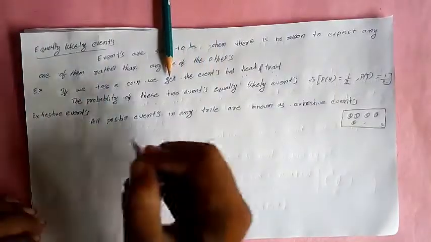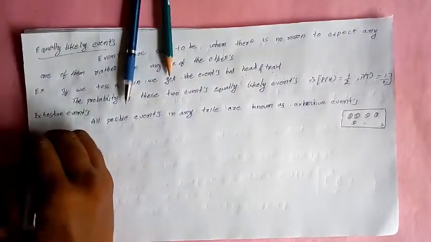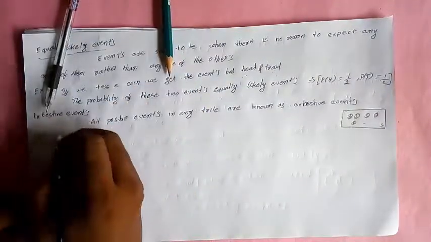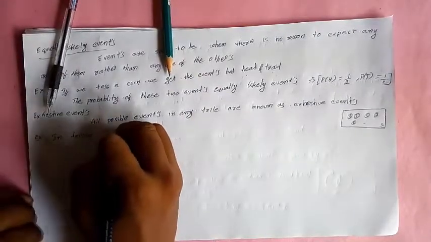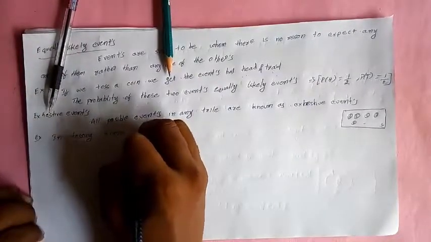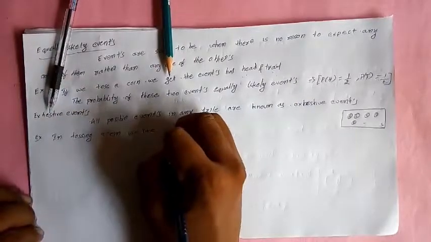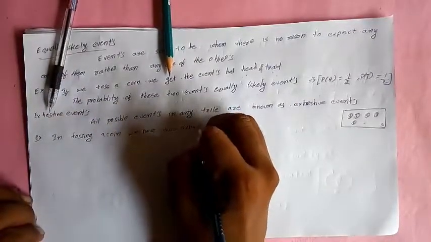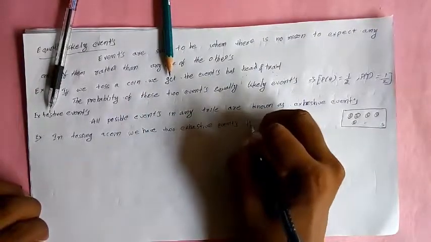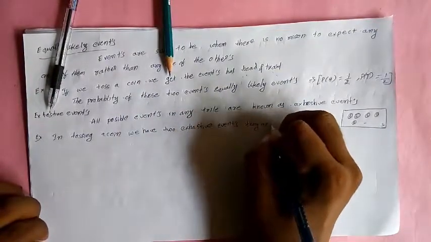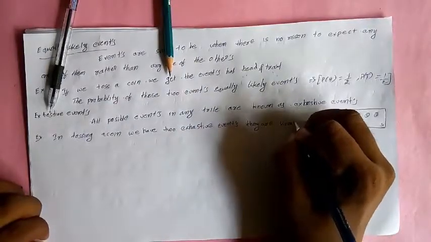Now, for example, in tossing a coin, we have two exhaustive events. They are head and tail.